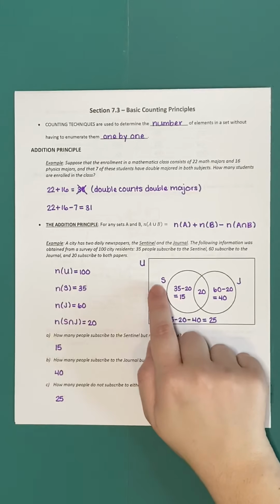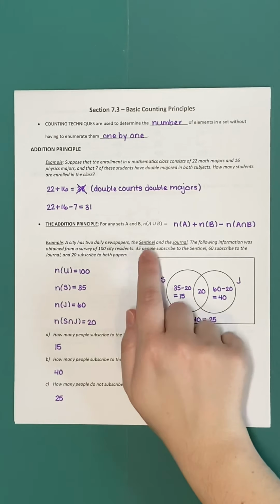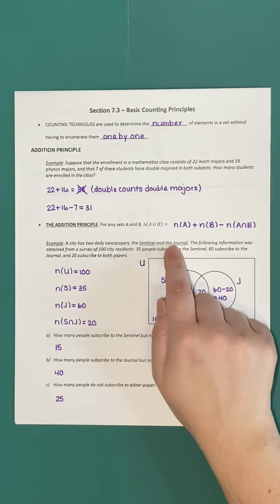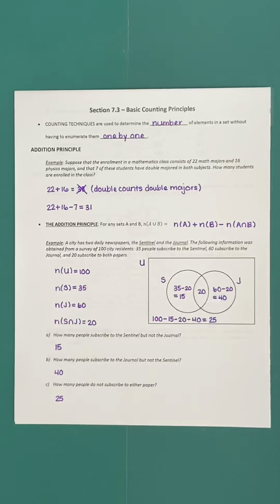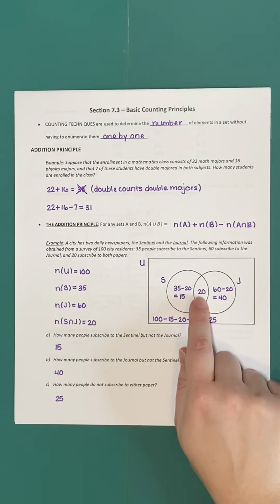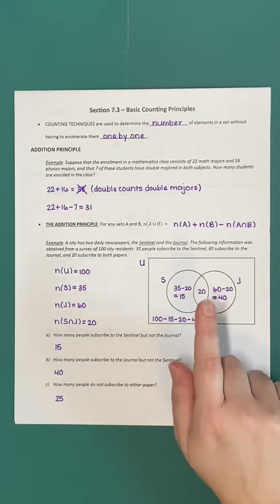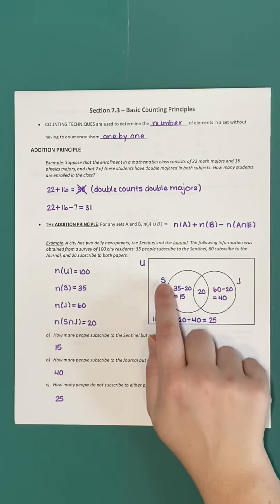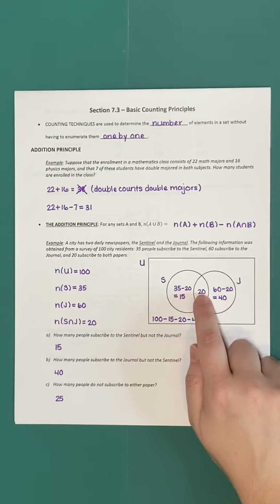Now we're going to define our first set with the letter S, S for Sentinel, and then the letter J for Journal. If we want to determine how many people fall into particular regions, we're going to start with the intersection. Anytime you want to do a Venn diagram and you want to label the different regions, you're going to start with the intersection. So in this case, this is S intersected with J.